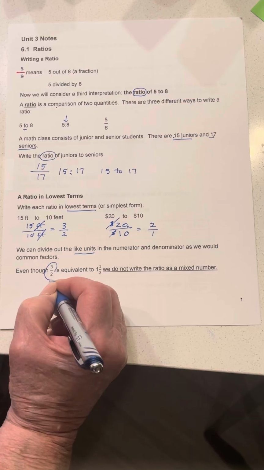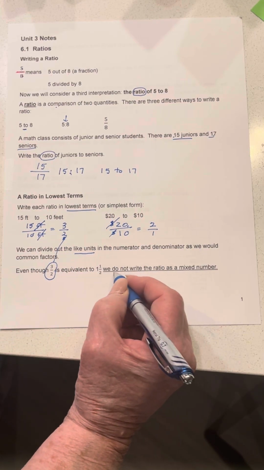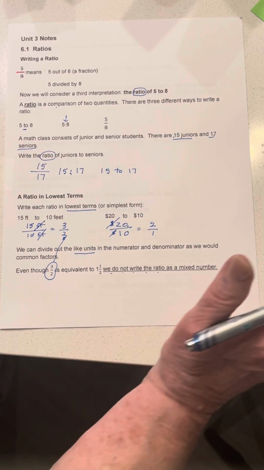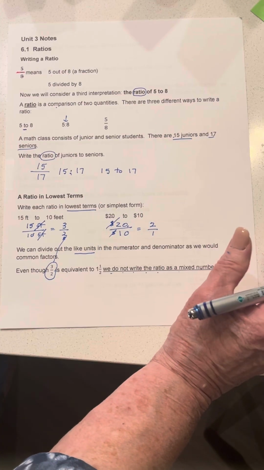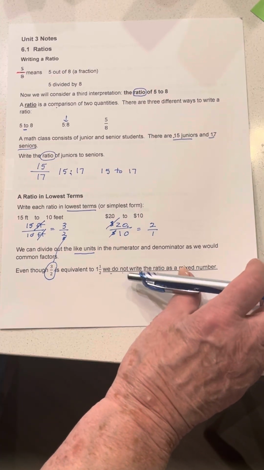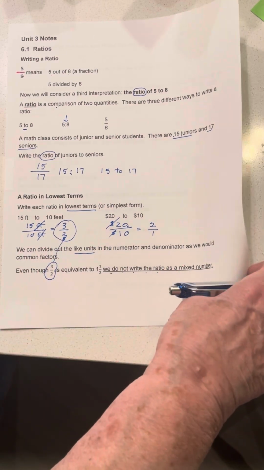Even though 3 halves, which we got here, is equivalent to 1.5, we do not write the ratio as a mixed number. It's written as a fraction, or with a colon, or with the word "to". So don't be tempted to change this to a mixed number.